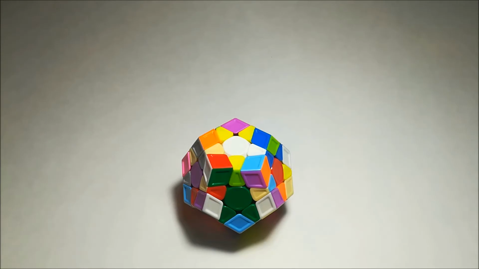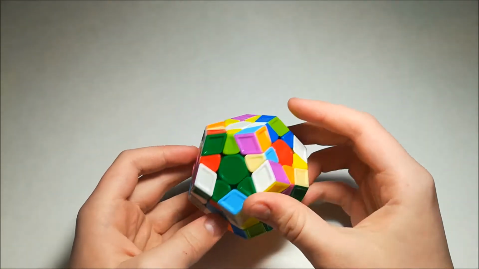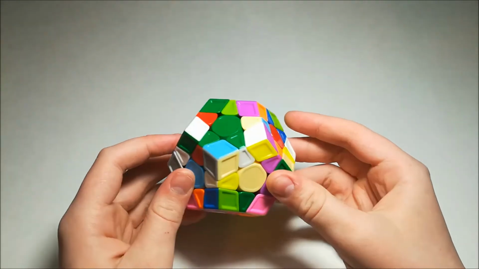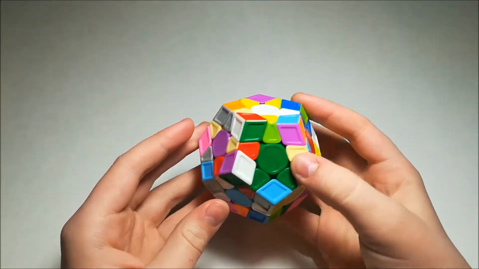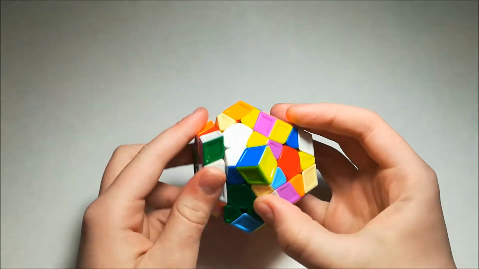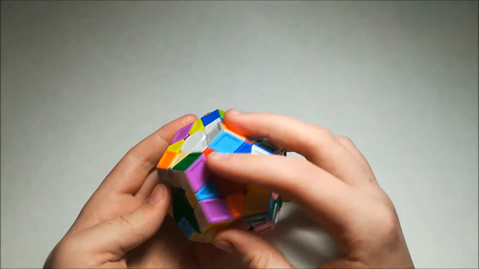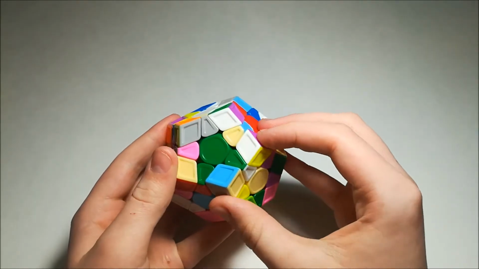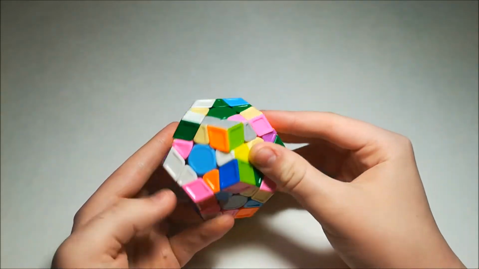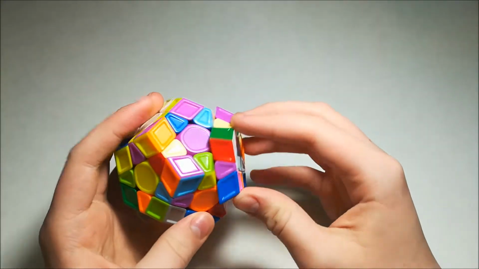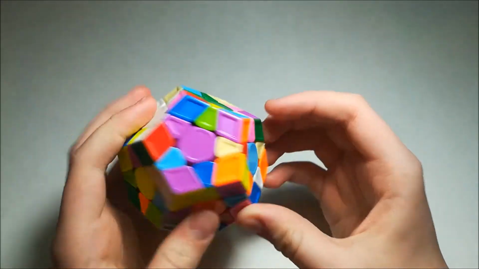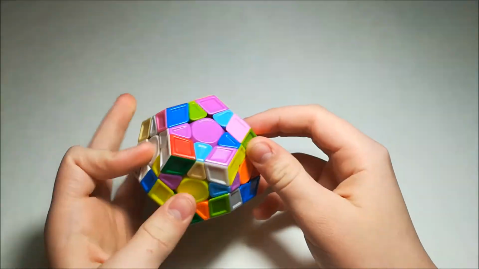Okay, I have the puzzle scrambled. I'm going to start with the star. The first thing I see is this blue piece and this red piece. I would bring the blue over, bring the red up next to it, and do a U2 to solve those. Next, I would bring the green piece up, and next I see the purple piece, and the yellow piece.